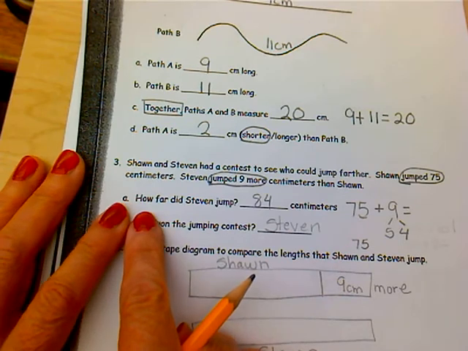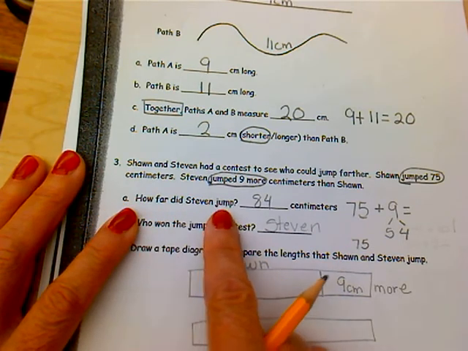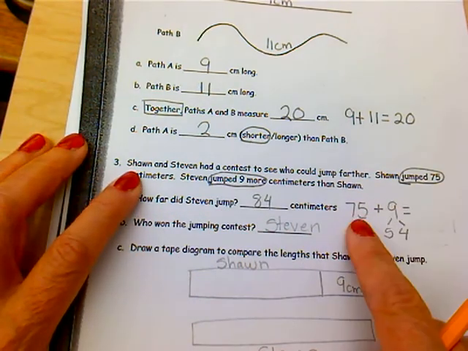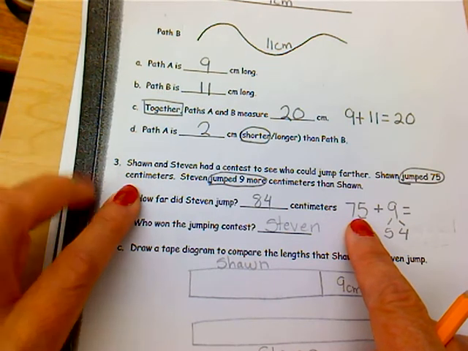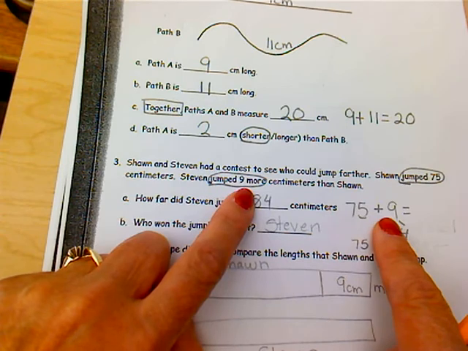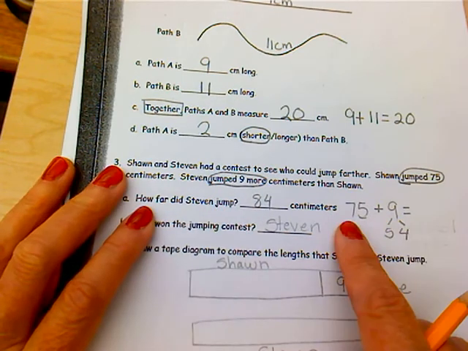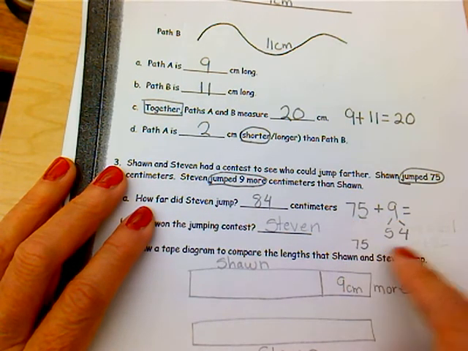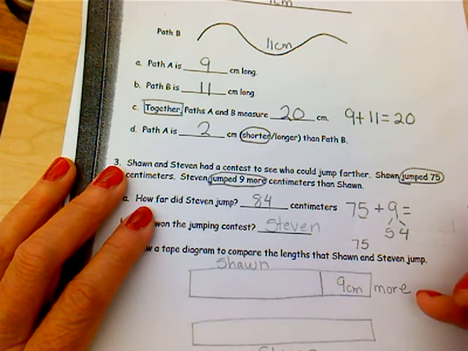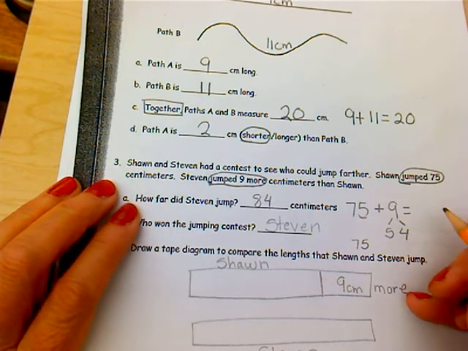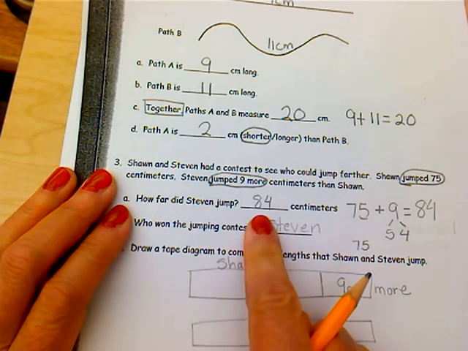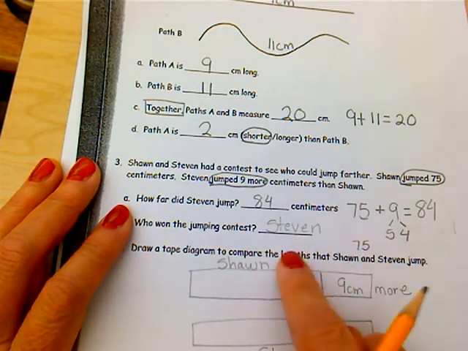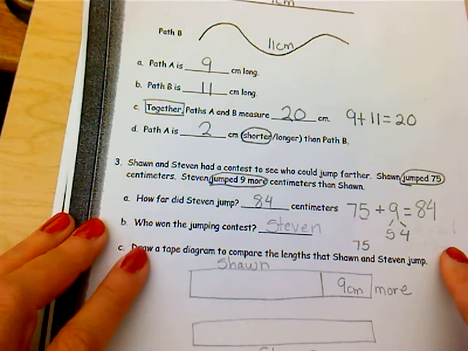All right, so, let's take a look at what you did on these problems. So, we're figuring out how far did Stephen jump. Well, Sean jumped 75 centimeters, yes? And Stephen jumped 9 more centimeters than Sean. So if I add 75 and 9, I get 84. If you came up with 84 centimeters, congratulations on how well you did.